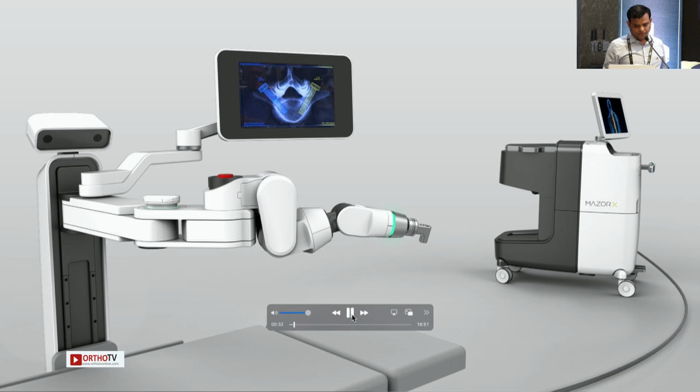Okay, and that's the robot which we are using. That's the Mazor one. That's the robotic arm, and this is the guide for the pedicle screws. That's the emergency switch. That frees the robotic arm movements, so you can manually move the arm, and once you lock it, the robot arm moves only when you give a command through the software. That's the screen for the surgeon. This is draped and sterile. You can control, plan, and navigate through this screen.